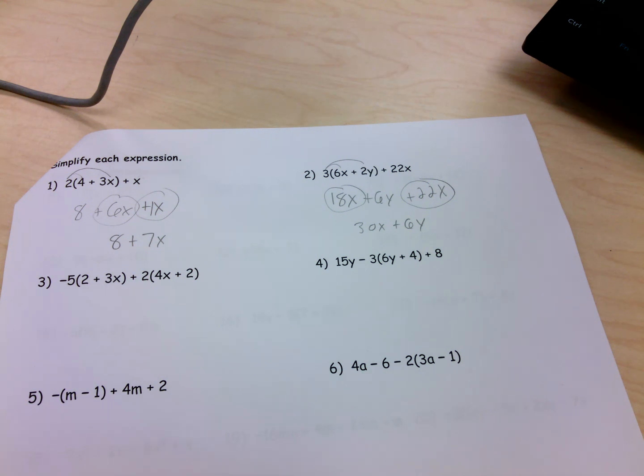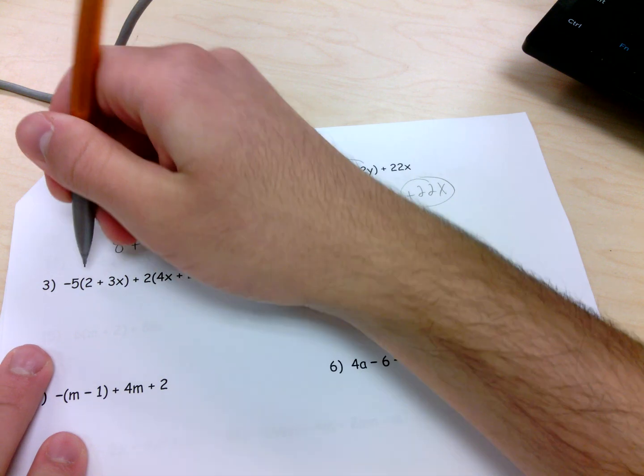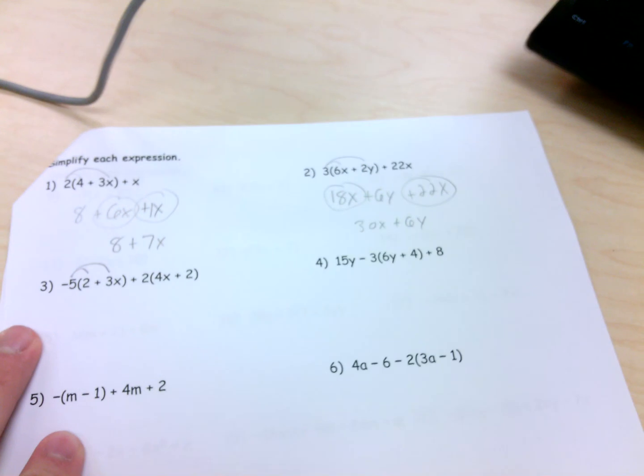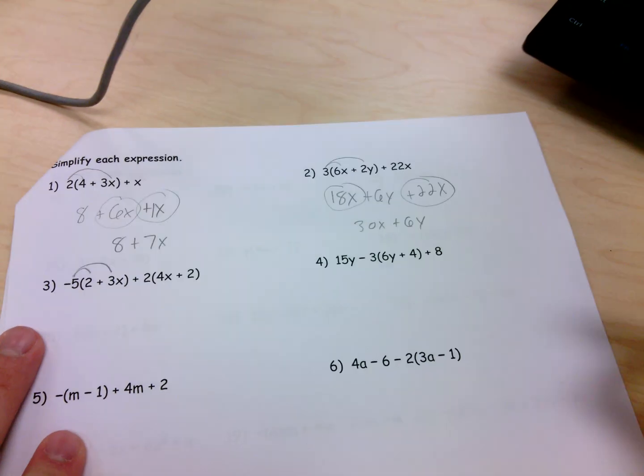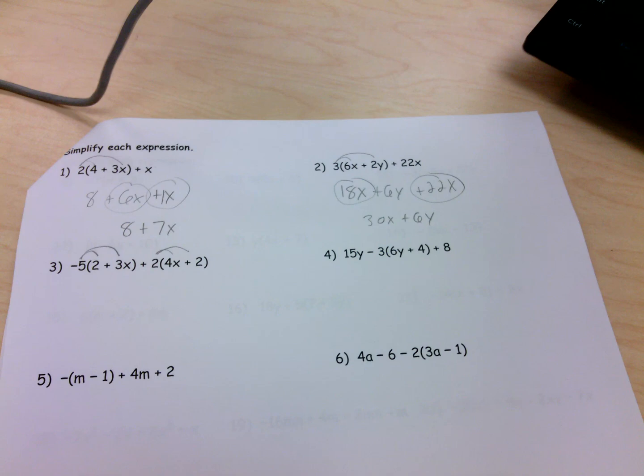Number 3 I'm going to do with you, then I'm going to have you try number 4, and then I'm going to do 3 and 4 with you, then I'm going to have you try the rest, and then we're going to check our answers. So number 3, we have negative 5 times 2 plus 3x. So I'm going to distribute that negative 5 into both of these. And now I also have 2 times 4x plus 2. So I need to distribute that 2 into both the terms inside my parentheses.